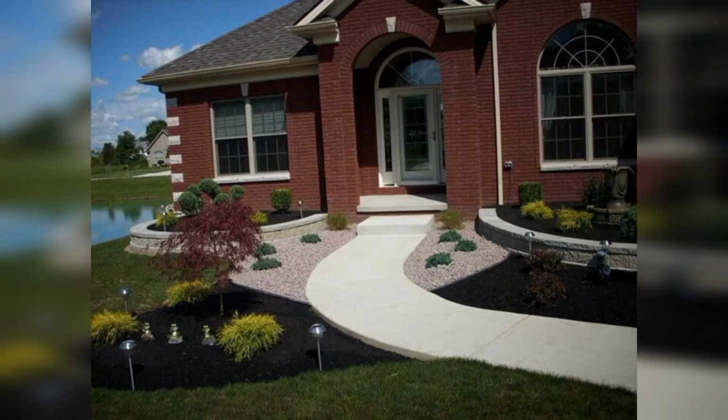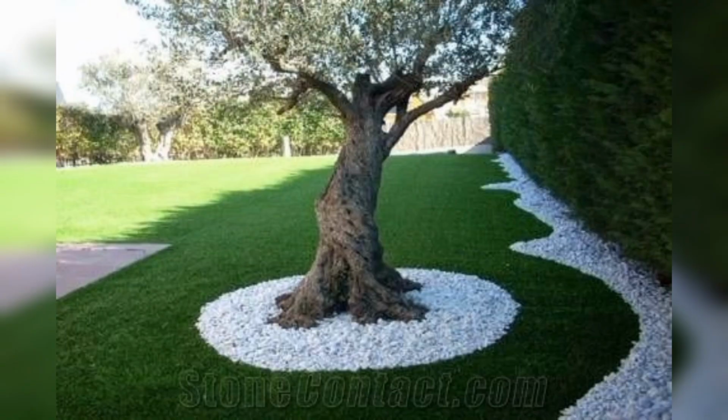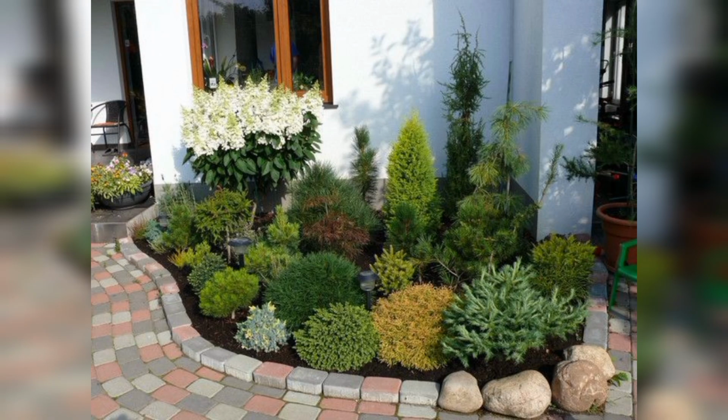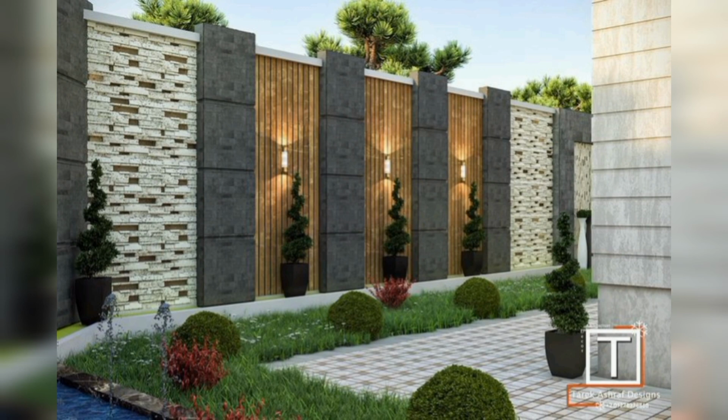Choose your plants. Choosing the right plants is key to a successful backyard landscape design. Make sure to choose plants that are suited to your climate and soil type, and that will thrive in the amount of sunlight or shade your yard receives.